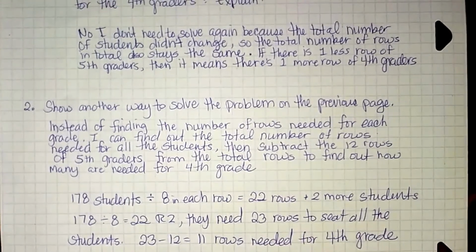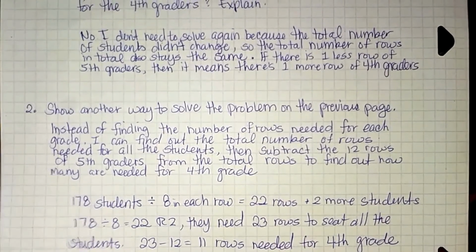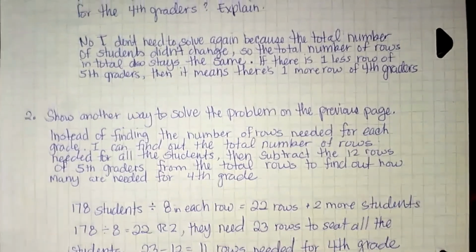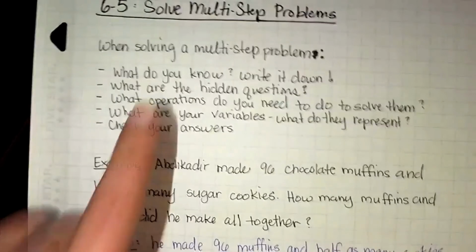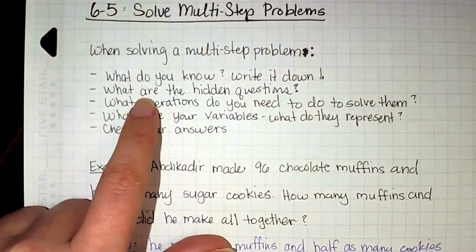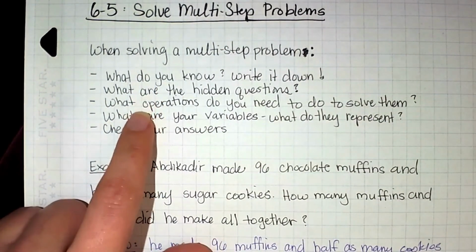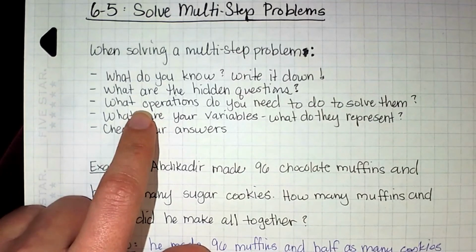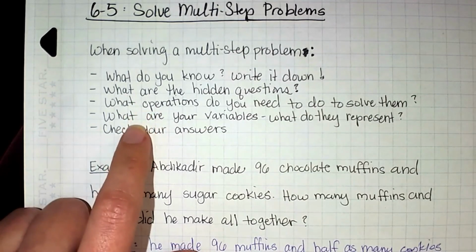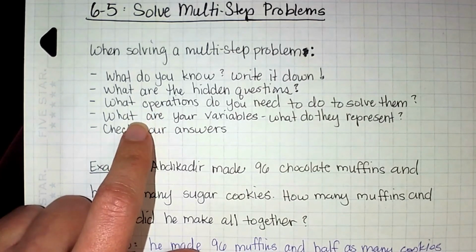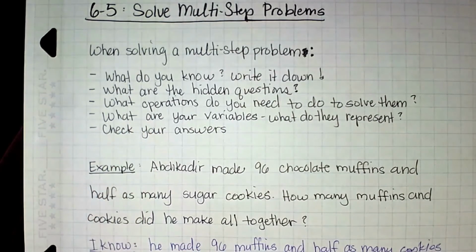Now, all of this falls in line with the previous lessons that we've been doing. We've gone over multi-step problems multiple times now. Remember, figure out what you know, figure out your hidden questions, decide what operation you want to use to solve your hidden questions, identify what your variables are going to be, the letters and what they represent, check your answer, and then you're able to solve your original question.